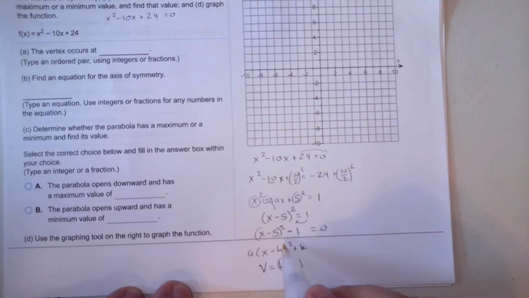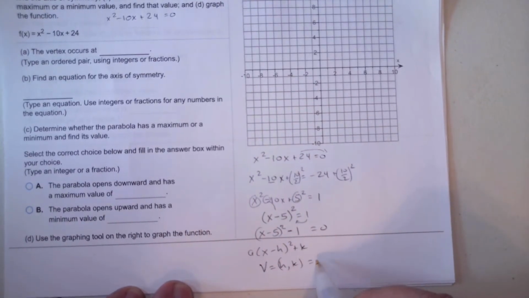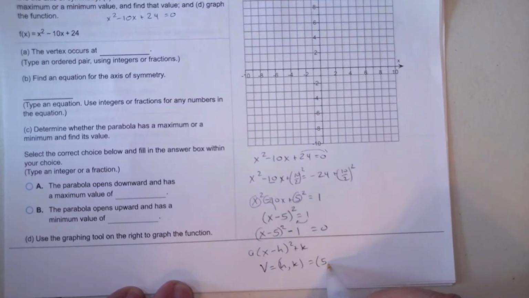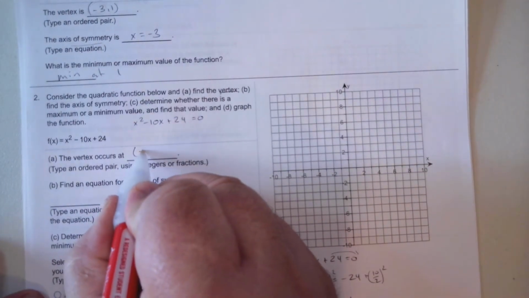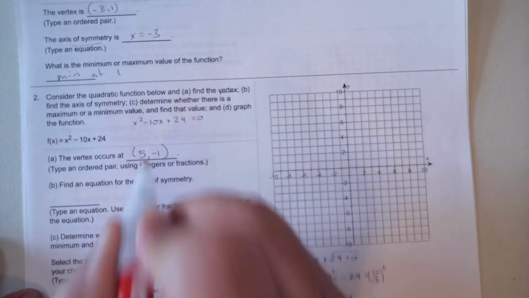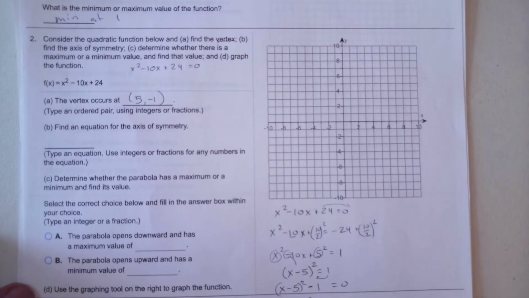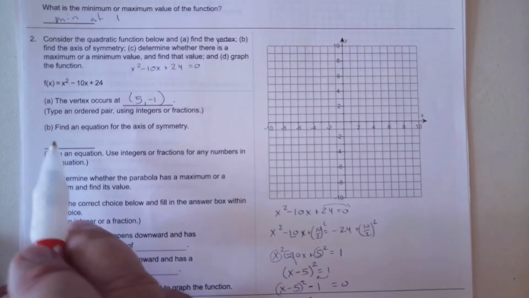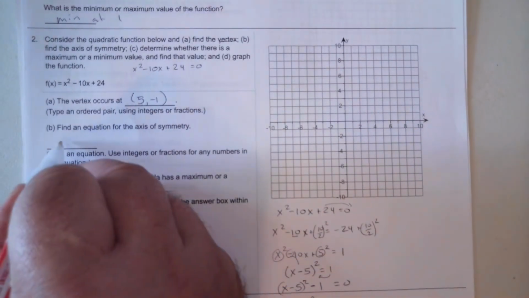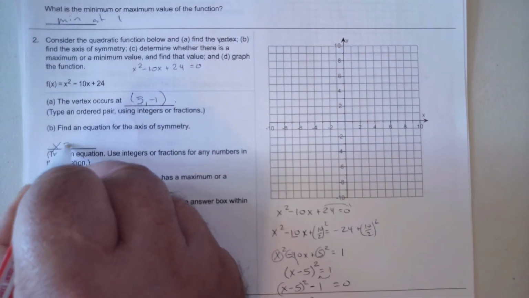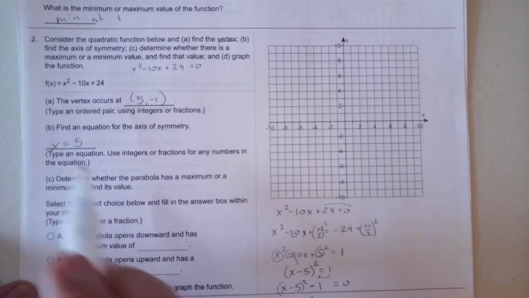So the vertex in our case is at 5, -1. The axis of symmetry is always the x value of the vertex. So it's x equals 5, once it's in the form of an equation.